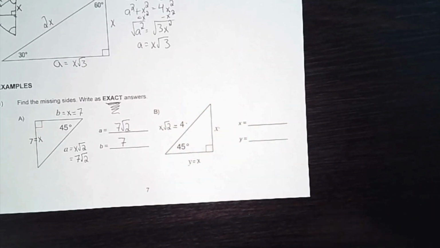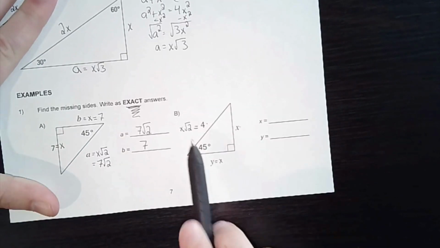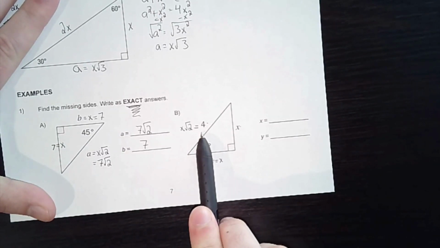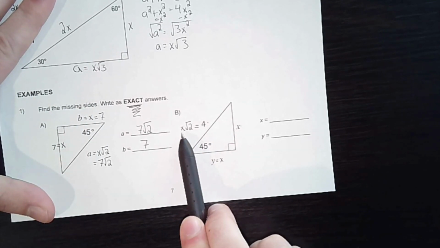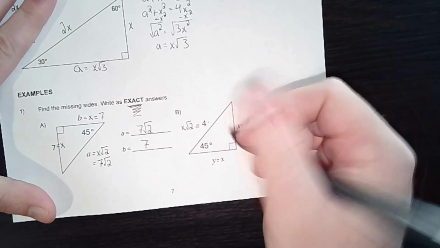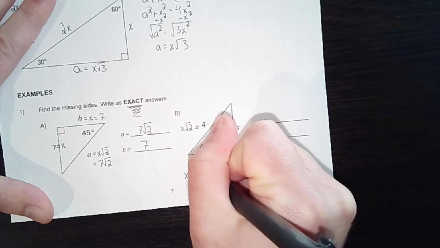So if I'm trying to find my values for x and y, which are both going to be equal to x, then I need to take this equation that I just wrote here and solve it for x. So what I need to do is get x by itself. Now, I'm going to bring this down to the bottom here. I have x square root of 2 is equal to 4.